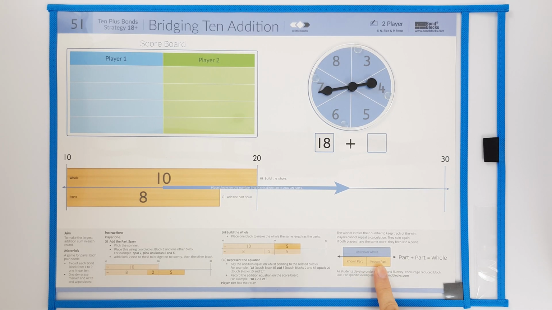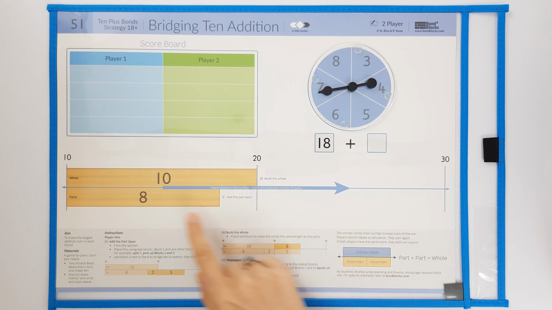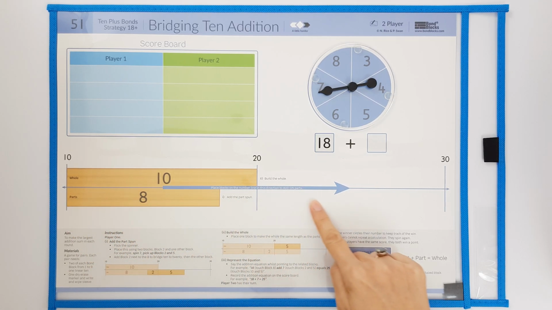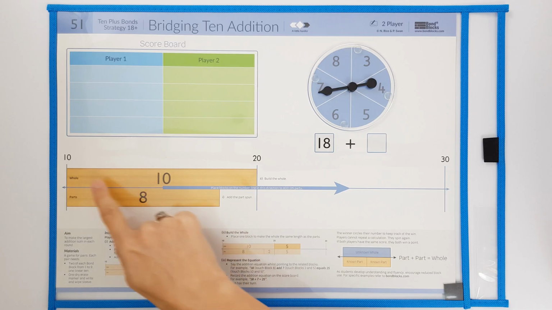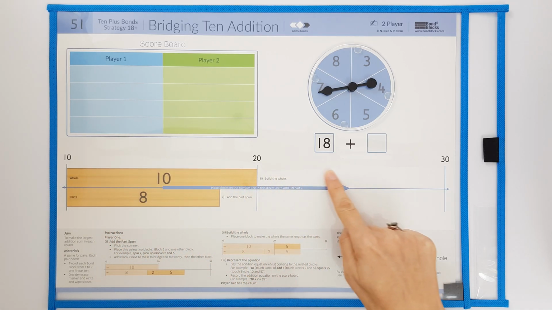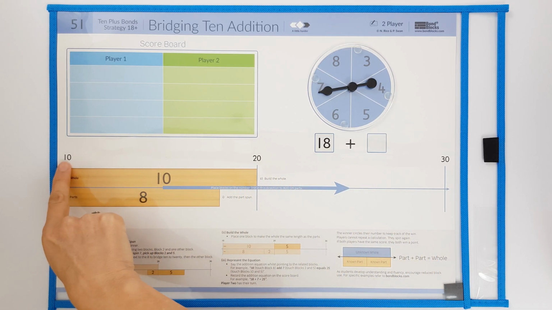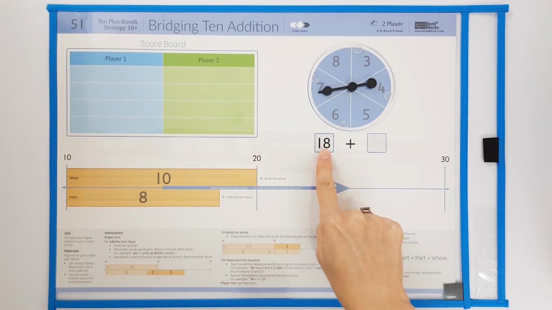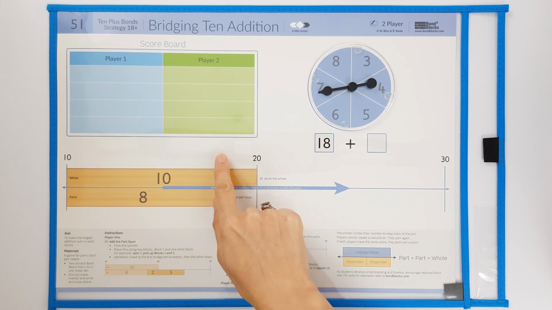Part add part equals whole. The blocks representing the parts are placed below the number line, and the blocks representing the whole are placed above. This number line starts at 10, which means the part of 18 is represented here.